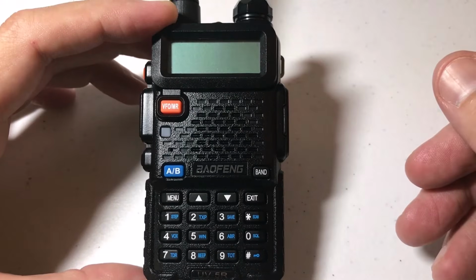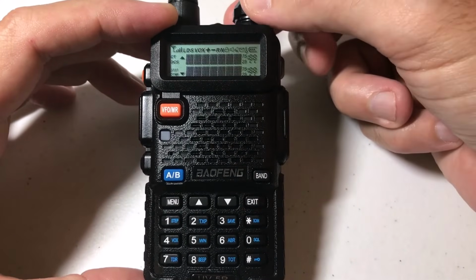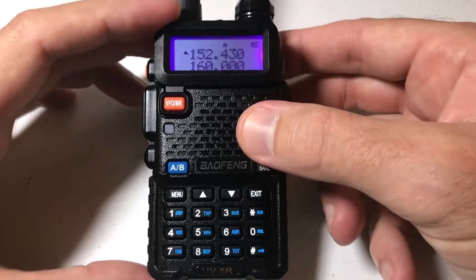In today's video, I'm going to show you how to save a frequency as a channel on your Baofeng UV5R radios. Pretty simple stuff. We're going to go ahead and turn on the radio. Frequency mode. Now, I'm in frequency mode.